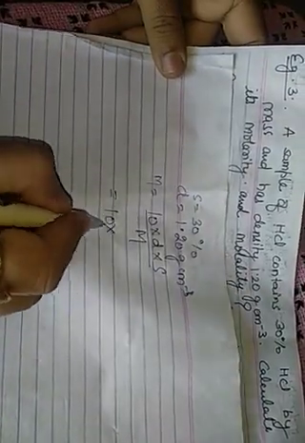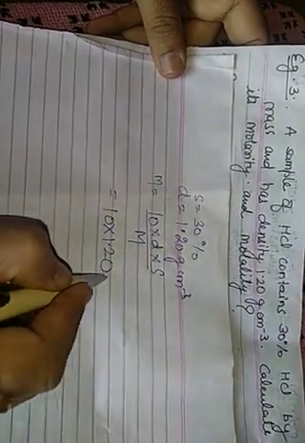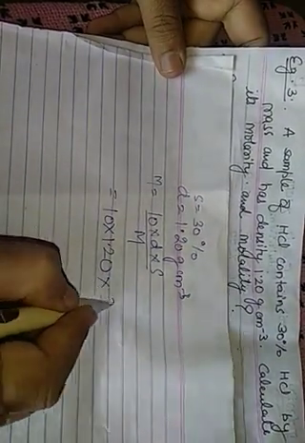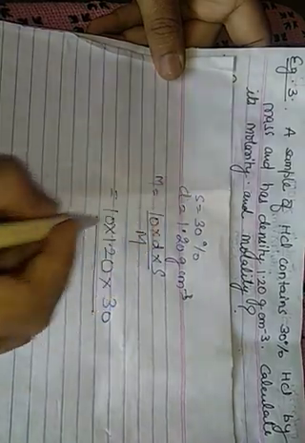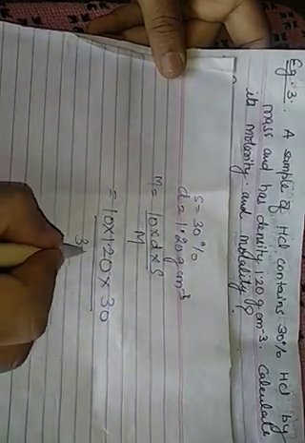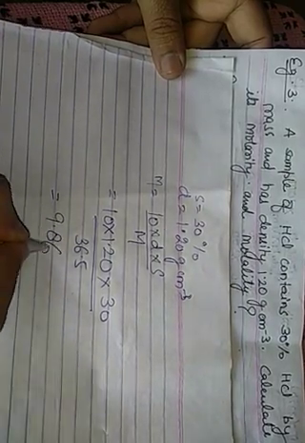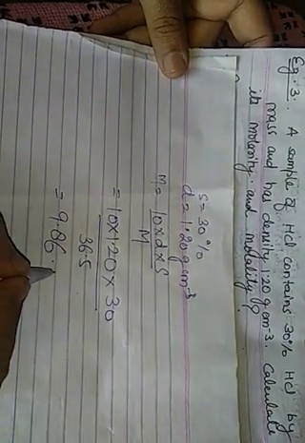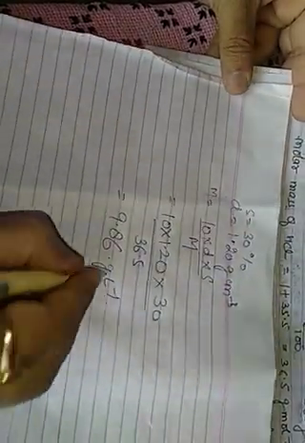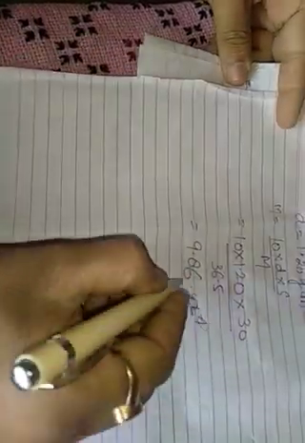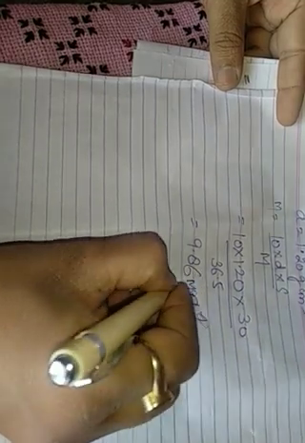So 10 into 1.20 into strength 30 upon molar mass 36.5. You will solve this, and you will again get the answer 9.86, not gram per liter, this will be molar, right?